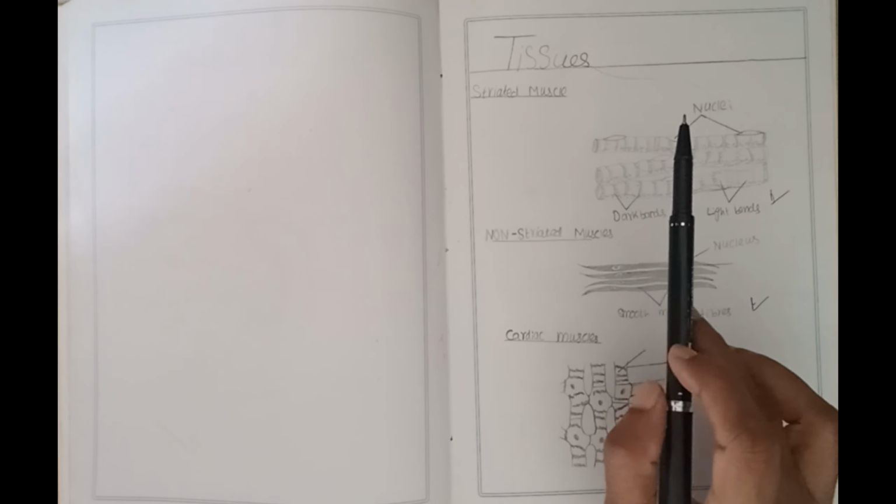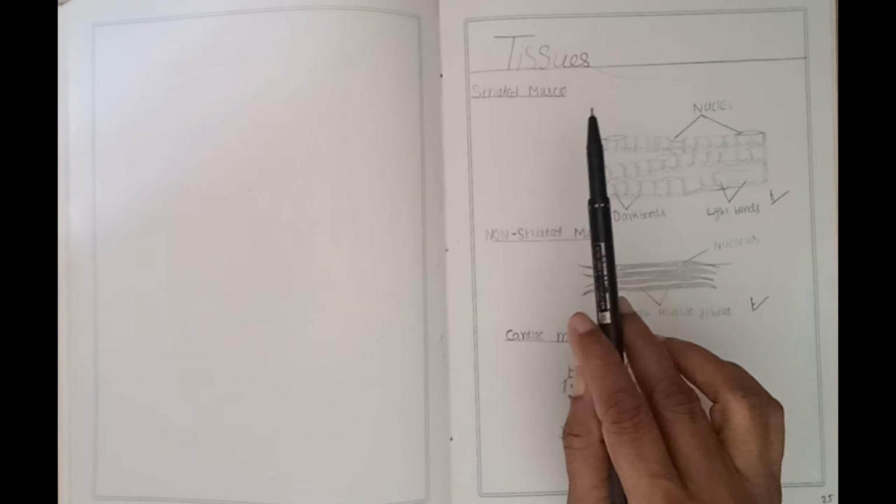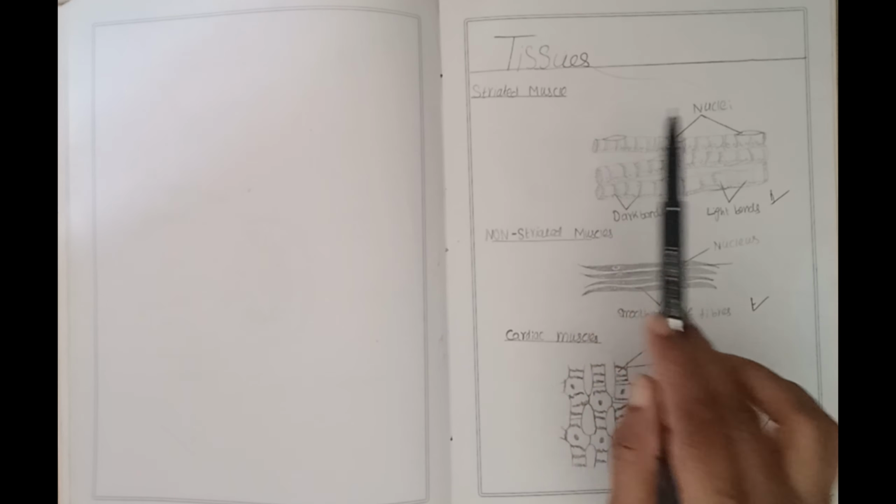The function is involuntary. Here also the function is involuntary, but in the case of voluntary, striated or skeletal muscle, the function is voluntary.